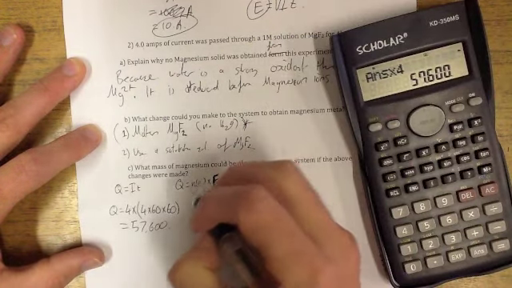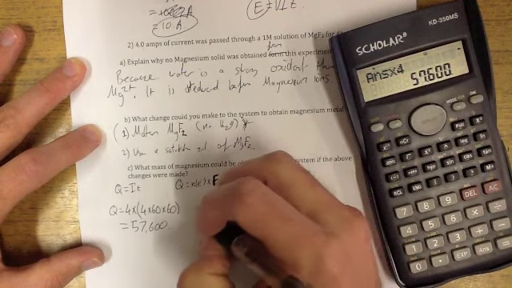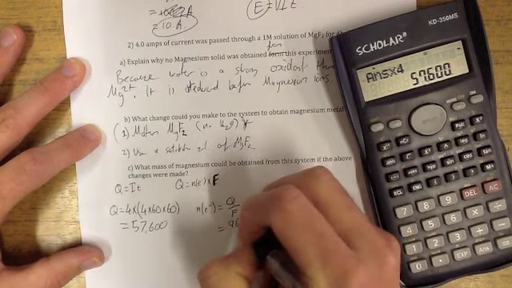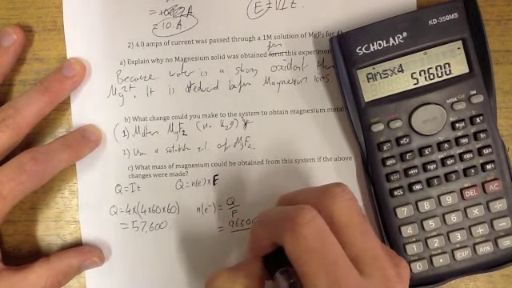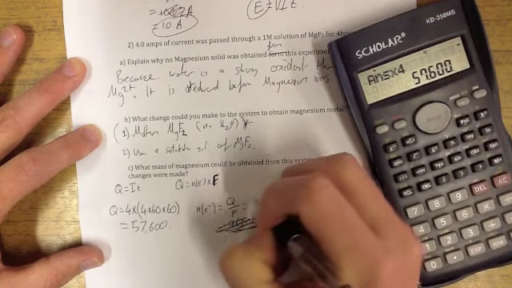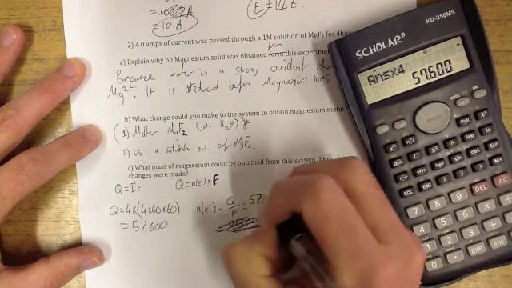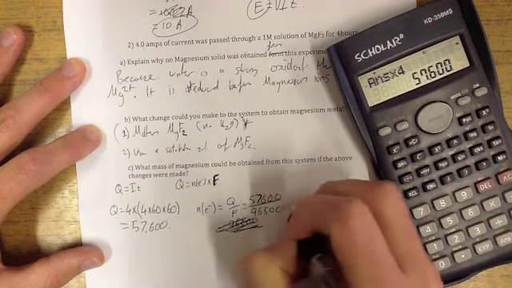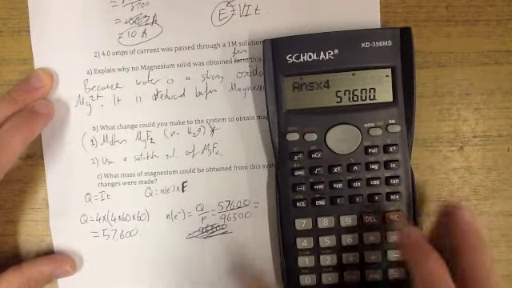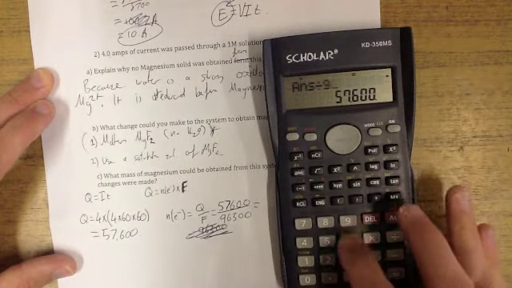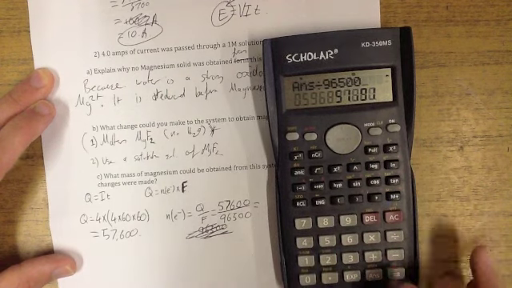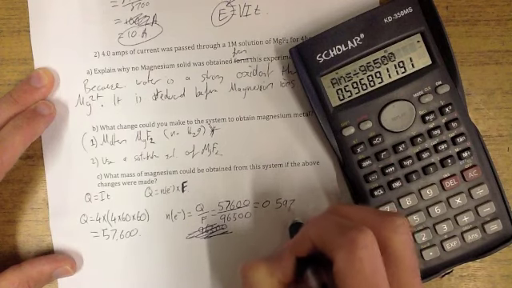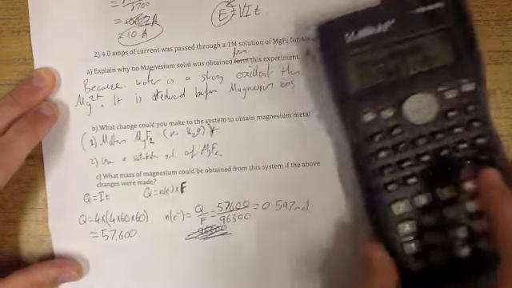Work out my number of moles of electrons now. Number of moles of electrons equals Q over F. So 57,600 divided by 96,500 will equal my number of moles of electrons, the charge on 1 mole of electrons being F. That equals 0.597 mole, rounding it of course.